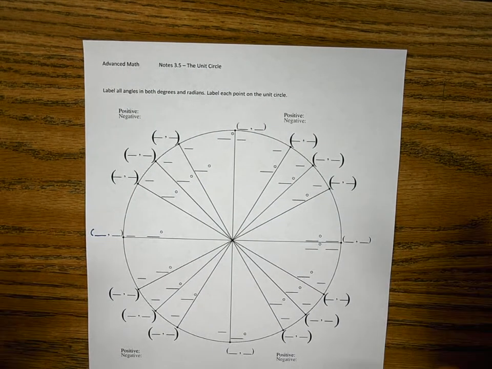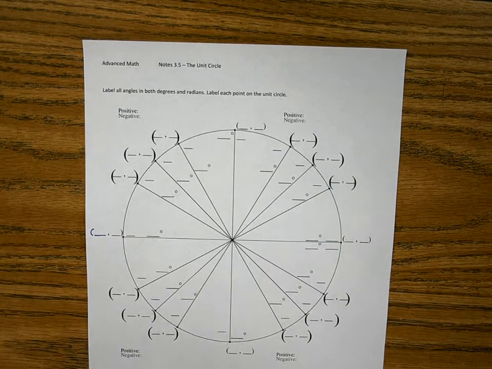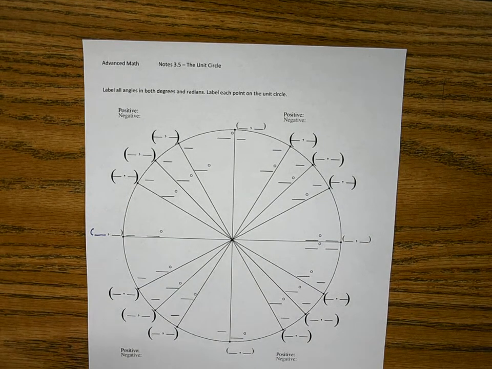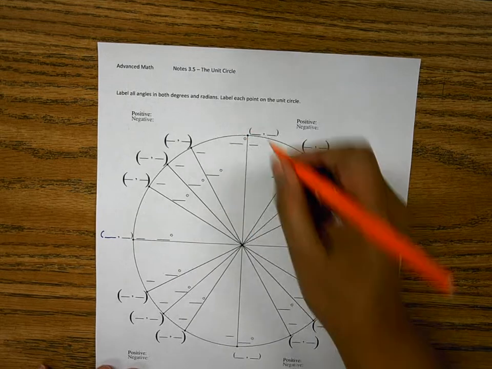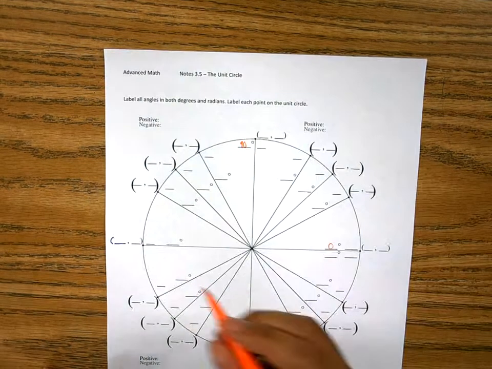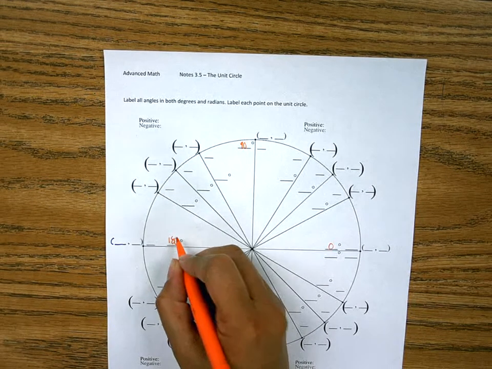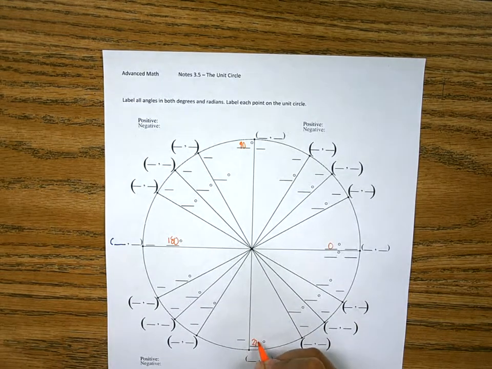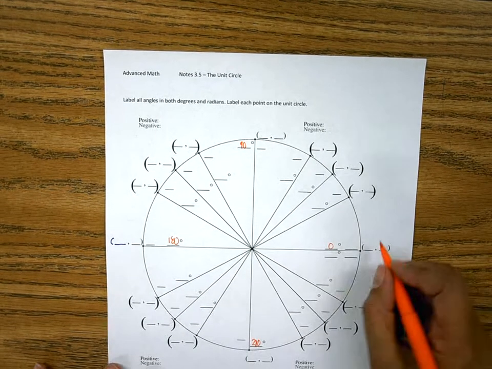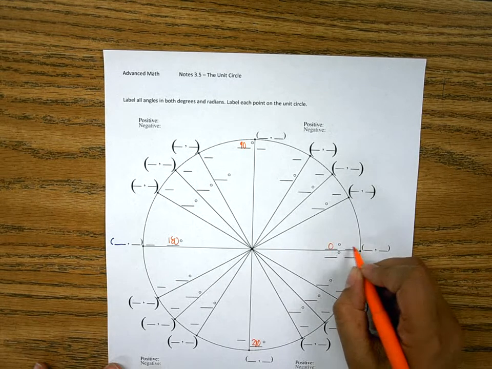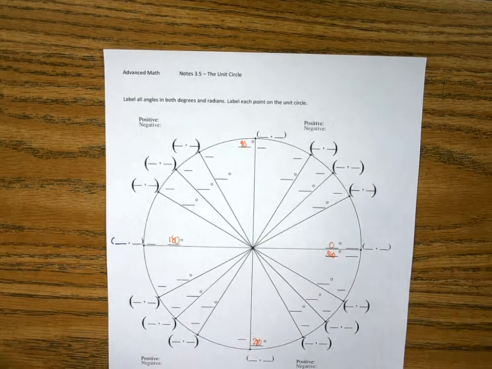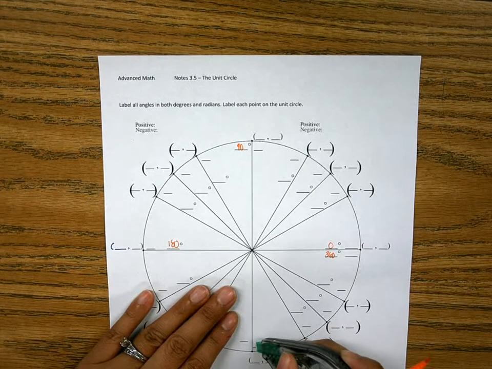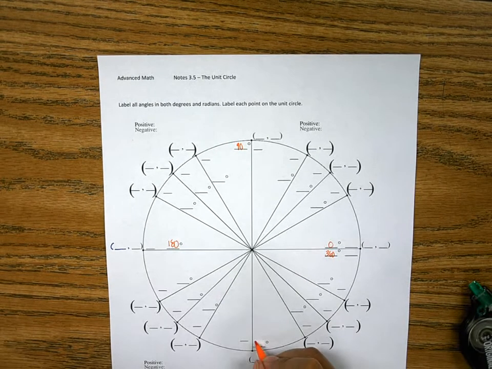So think of how your Math 3 teacher taught it to you, because it may be different, it may be the same. I'm just going to quickly go through and fill the pieces in that we know for sure first. This is 0 degrees. This is 90 degrees. This is 180 degrees. This is 270 degrees, which is over here. And 360 degrees. So remember, 0 and 360 are coterminal. They are the same thing.